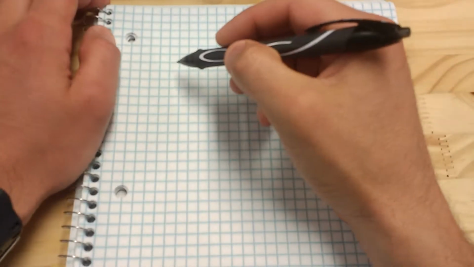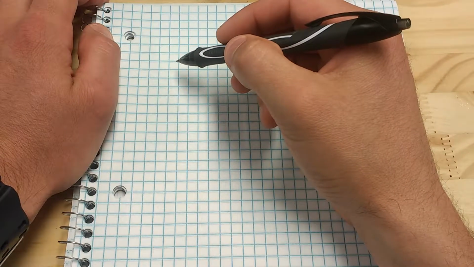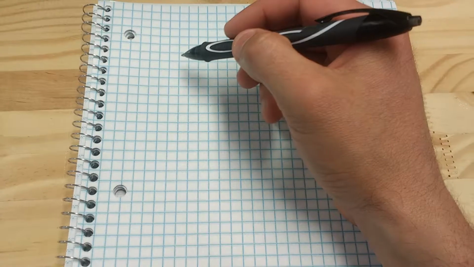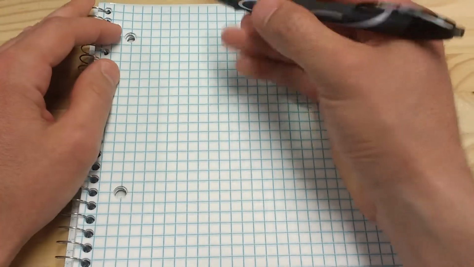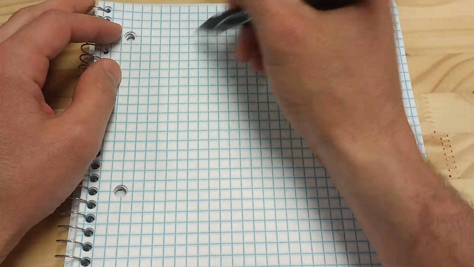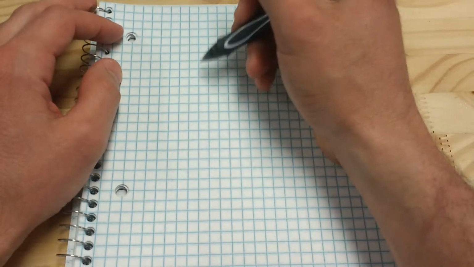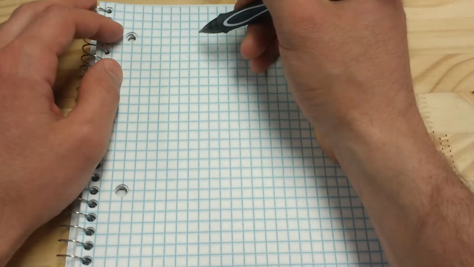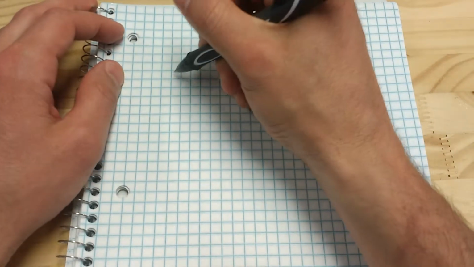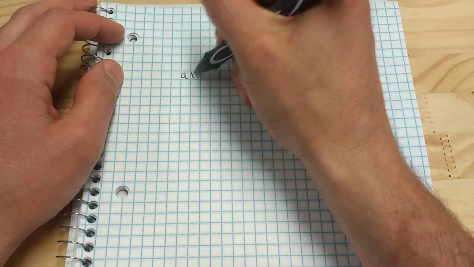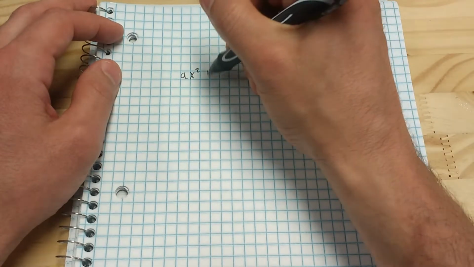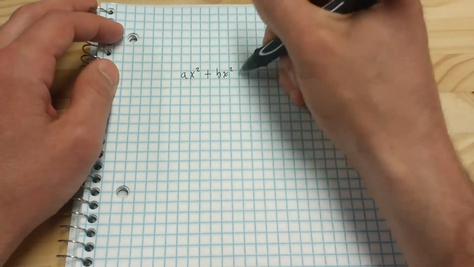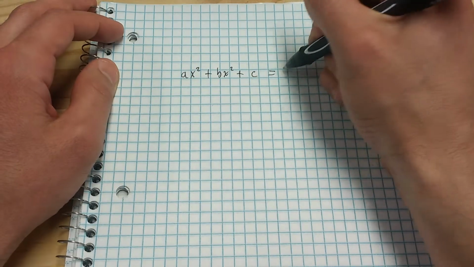Okay, let's let complete the square flex its muscles. So what do I mean there? I mean the process to complete the square for factoring and solving quadratics and also looking at the vertex. So what I'm going to do, I'm going to write the standard form equation, ax squared plus bx plus c. I'm going to go ahead and set it equal to 0.